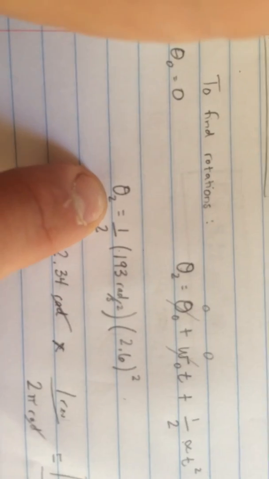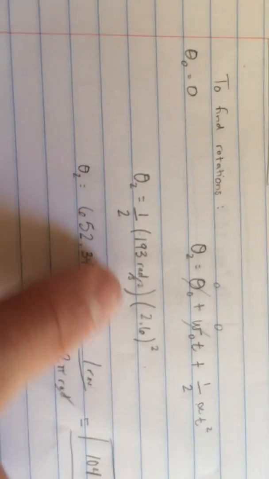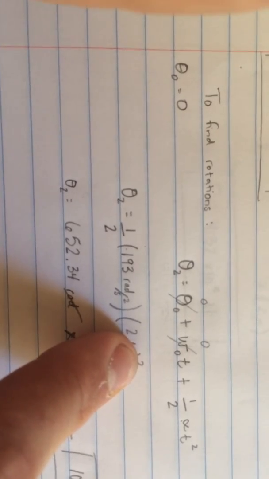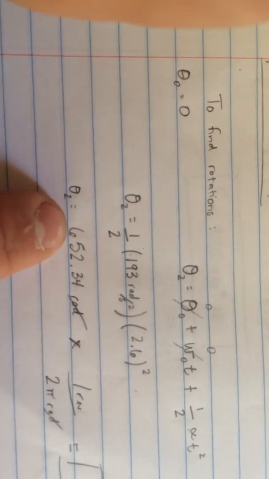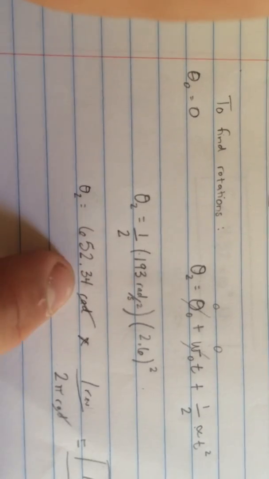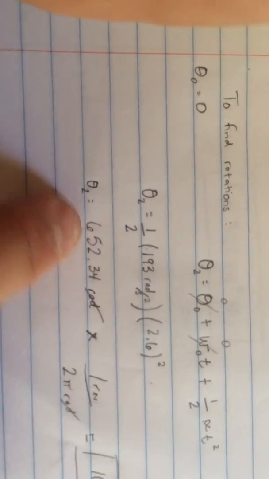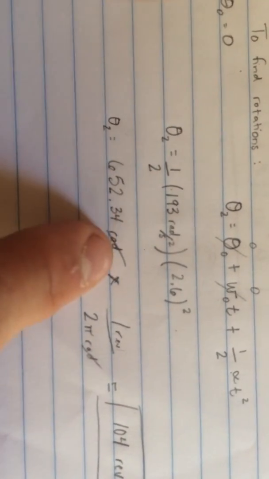So theta 2 equals 1/2 times the 193, which we found here, which is the angular acceleration, multiplied times your time squared. Whenever you do that, I got 652.34 radians. And so to find the revolutions, you're going to multiply times 1 revolution divided by 2 pi to get it into revolutions, which then that divided by 2 pi is 104 revolutions.